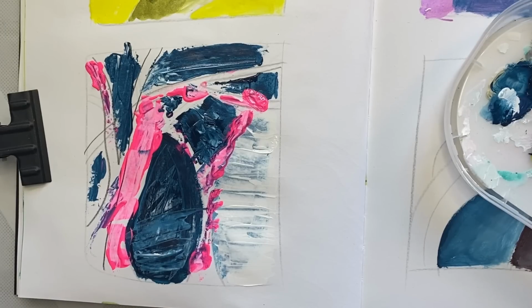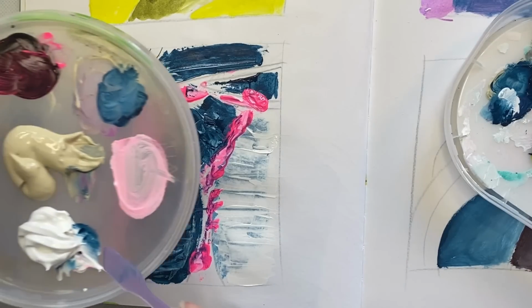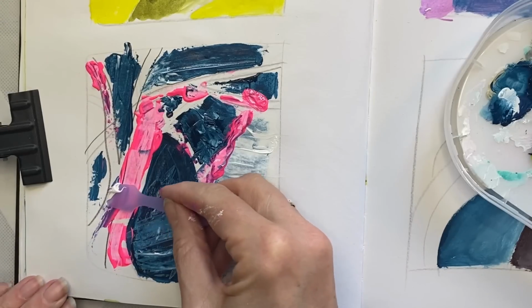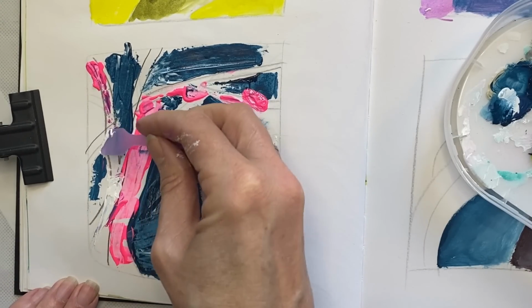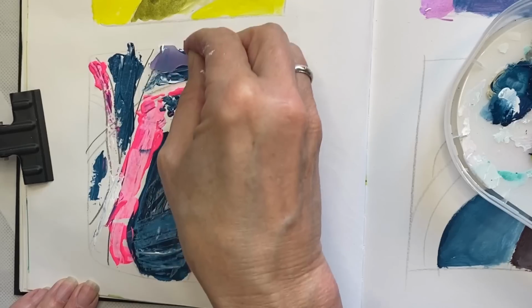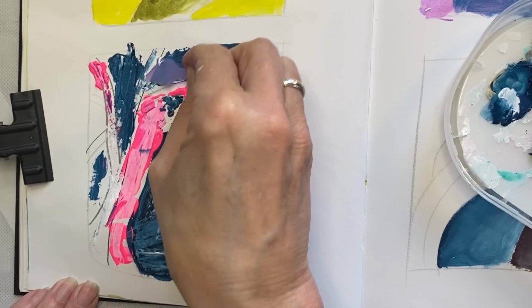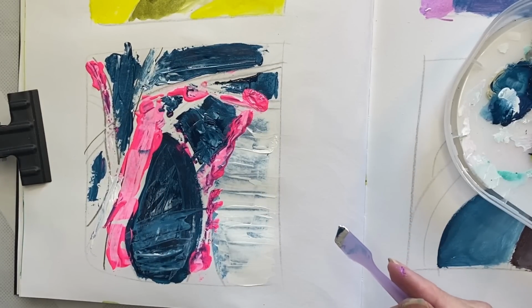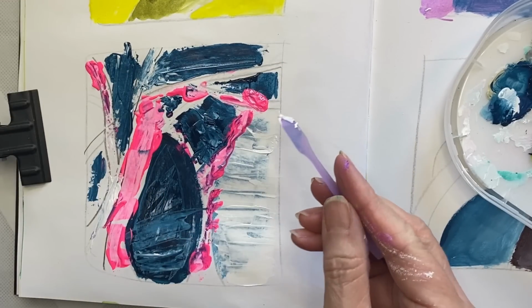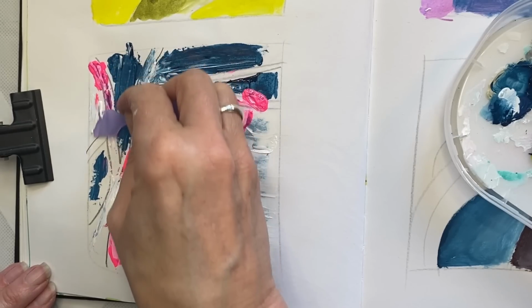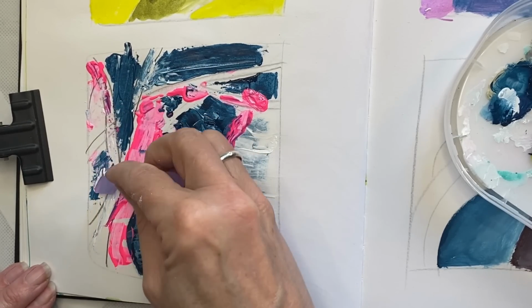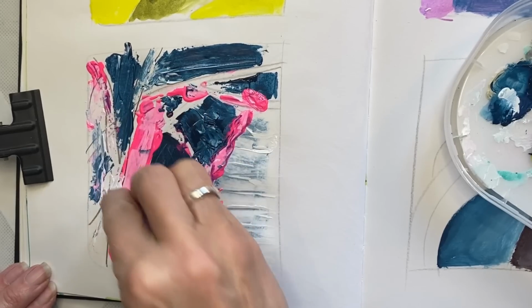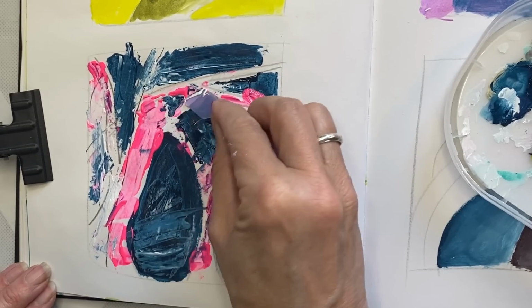Like that. I'm going to go in with some more white. When it starts to dry, you can then scrape over the top of it again, and that will give you a different texture and different patterns as well. That can be fun.